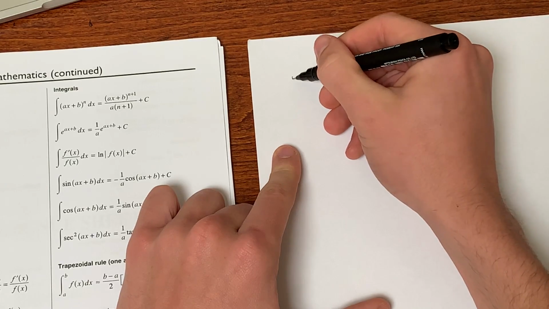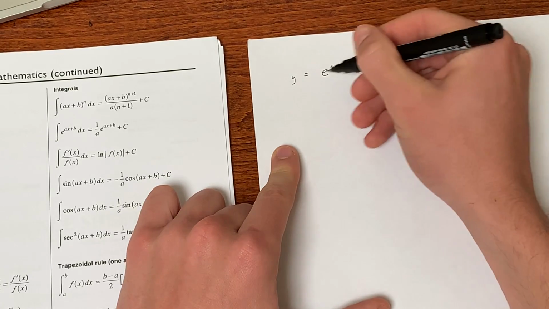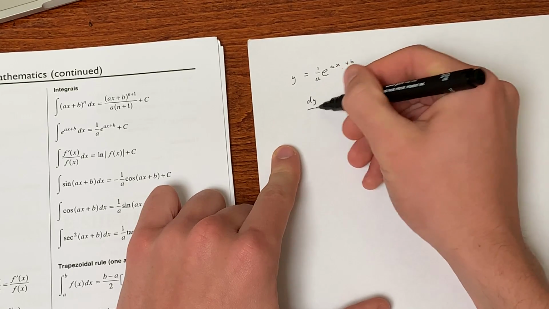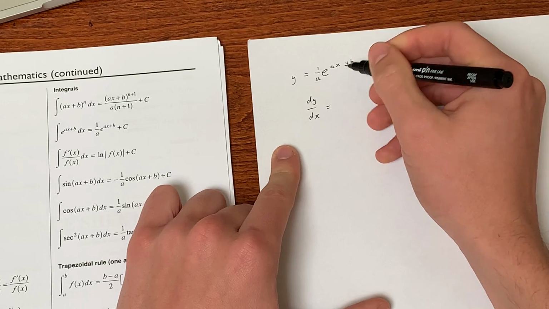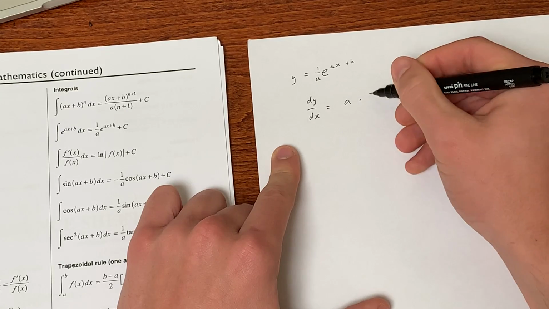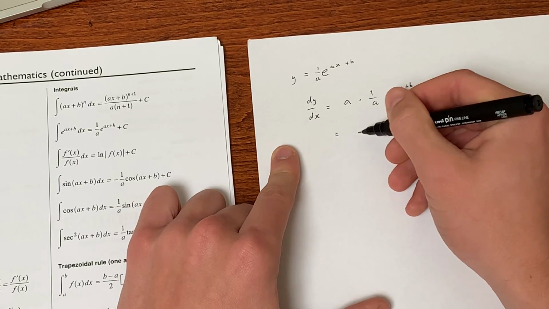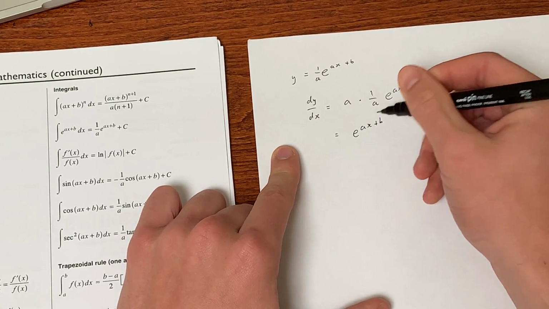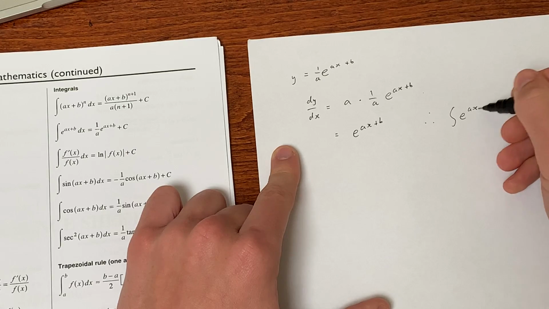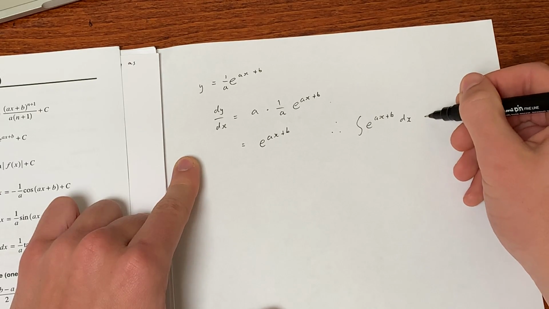let's say, y equals 1 on a, e to the ax plus b, and we differentiate it, then dy on dx is equal to, well, we take the derivative of this, we should remember from the chain rule, so we go a times 1 on a e to the ax plus b, which is just e to the ax plus b. And so from this, we can therefore say that the integral of this is going to be the thing we started off with.